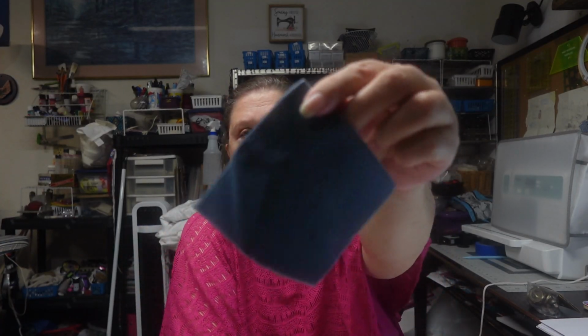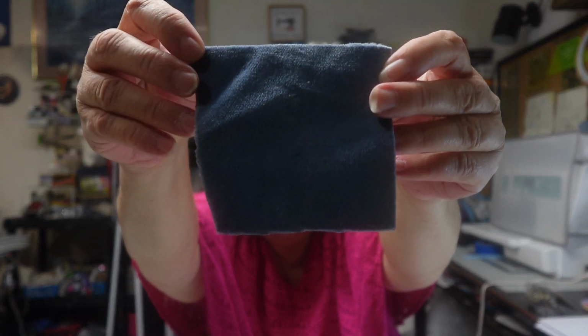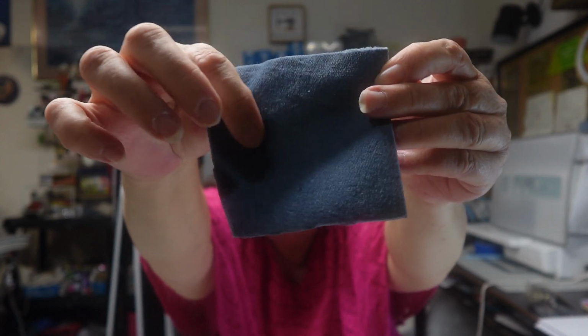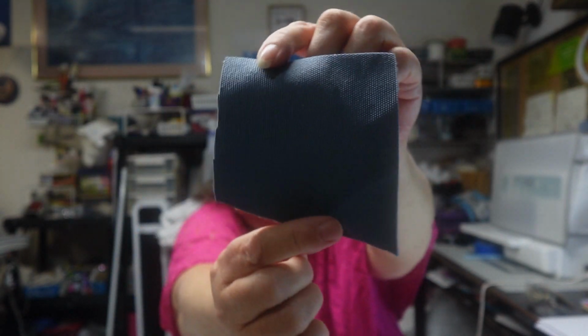Now there is something called velvet. I just have a little swatch of this, so I'm going to hold it up where you can see. This is what the front looks like. It's very soft. The back looks something like this. This particular piece of velvet is for furniture coverings.